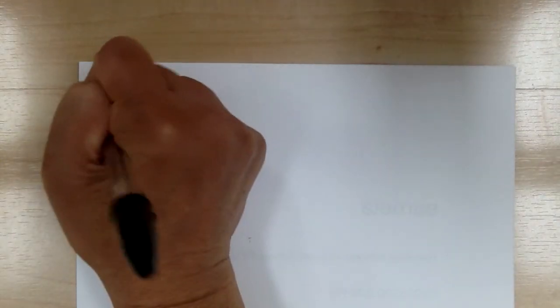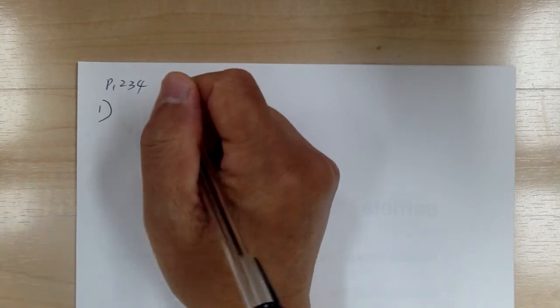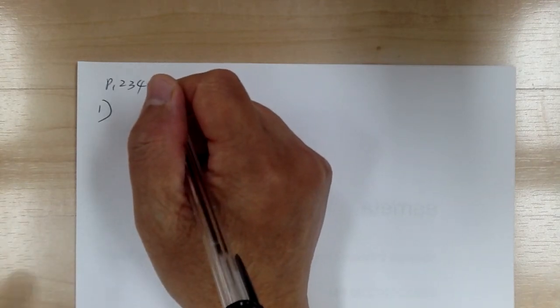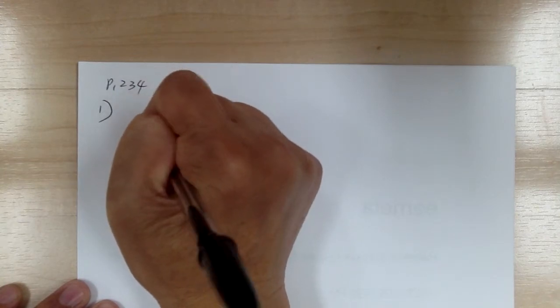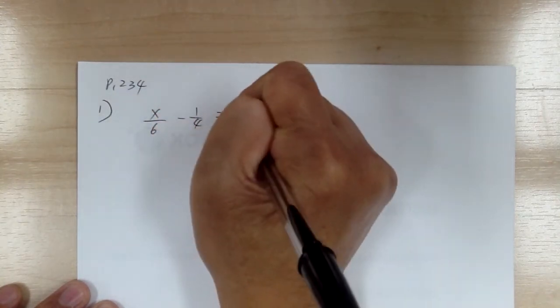Okay. Let's go to page 234 and start with number 1. So this is solving each open sentence. Open sentence means you have an equation that's not being solved yet. So you've got x over 6 minus 1 over 4 equal to 2 over 3.